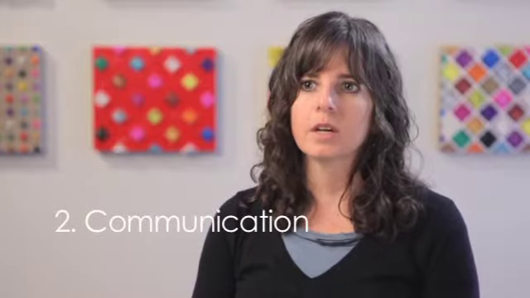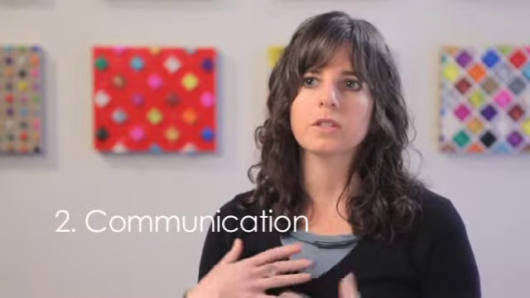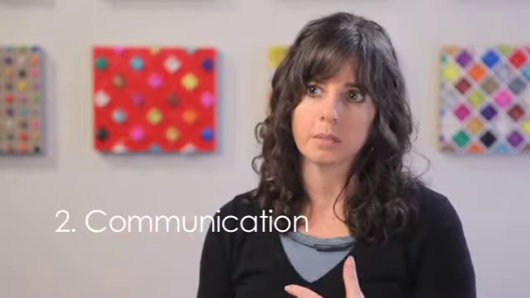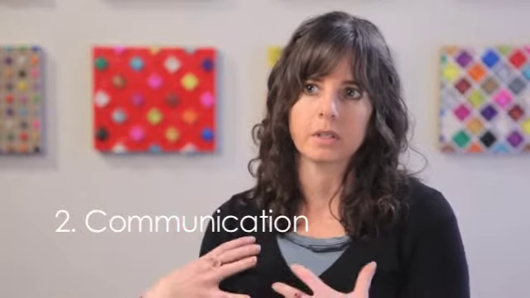The second reason is for communication. So if you know what your SMART goal is, you can really clearly communicate that to somebody else, or you might build a SMART goal with somebody else, or they might tell you what their goal is. So it's a way to also bring people together and be working together toward the same goal.